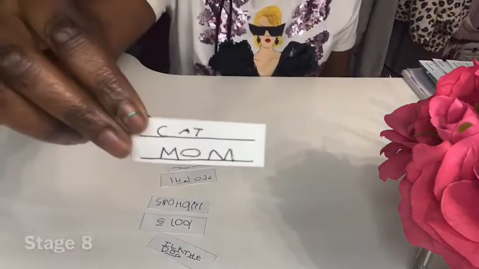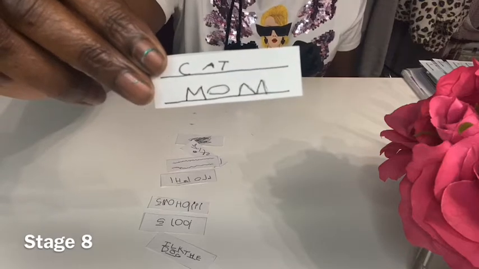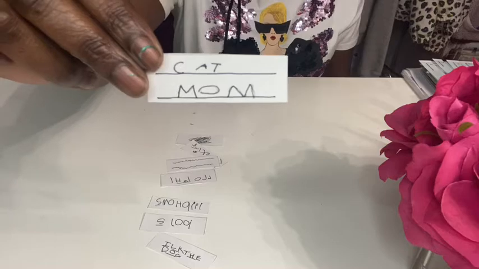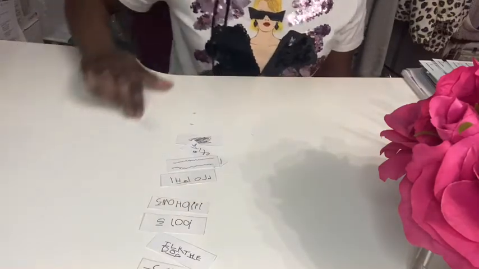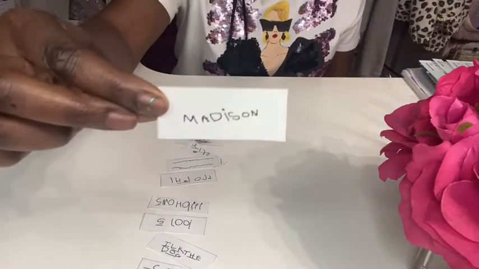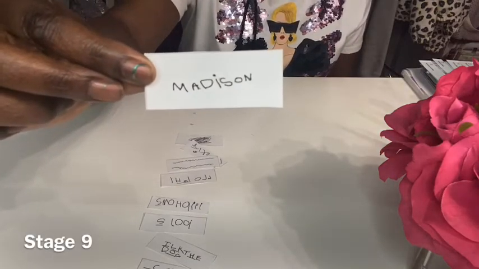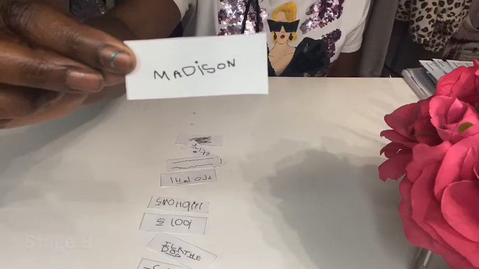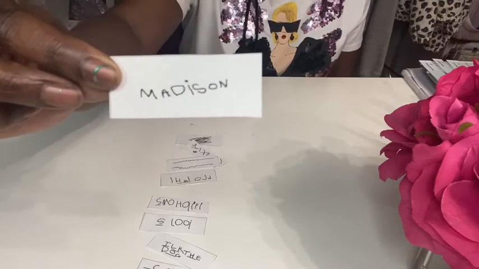Stage 8, words with beginning, middle, and ending sounds. Short phrases. Cat and mom. And finally, stage 9, correct spelling of words, generally the child's name, and words such as mom and dad. Sentences with punctuation and correct use of uppercase and lowercase letters.